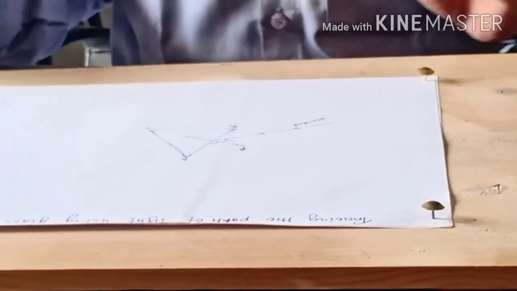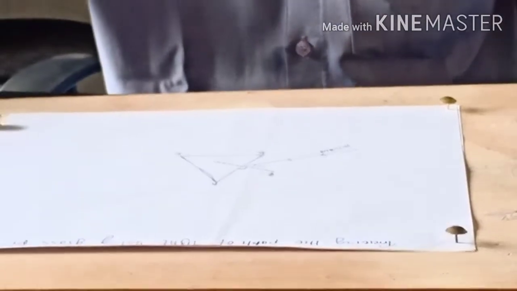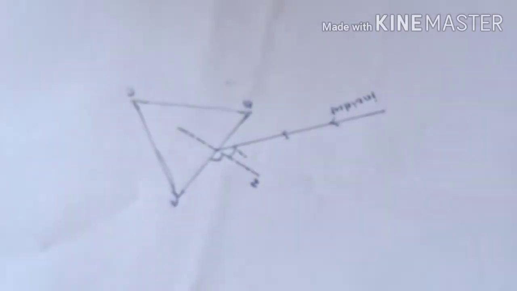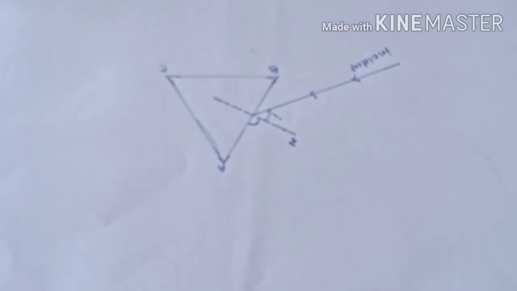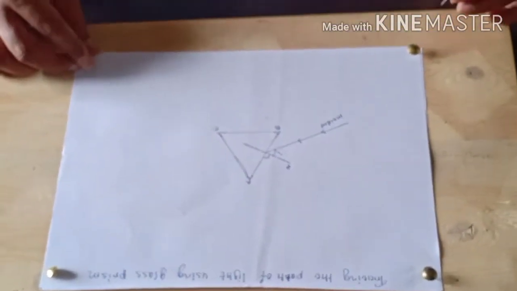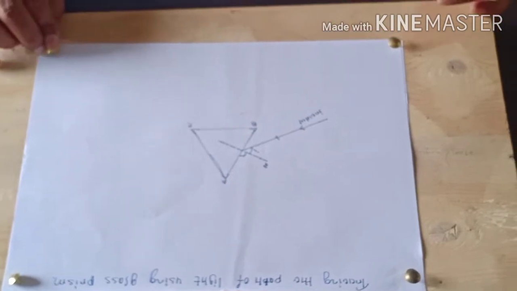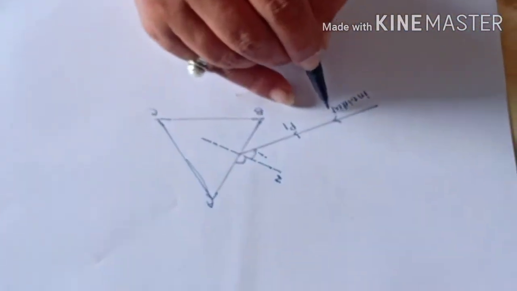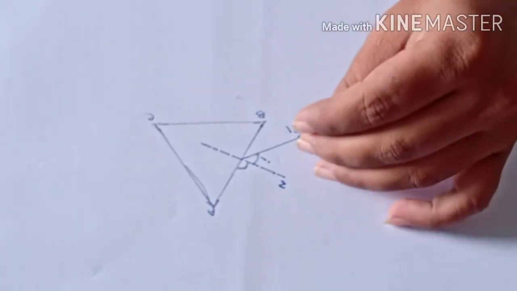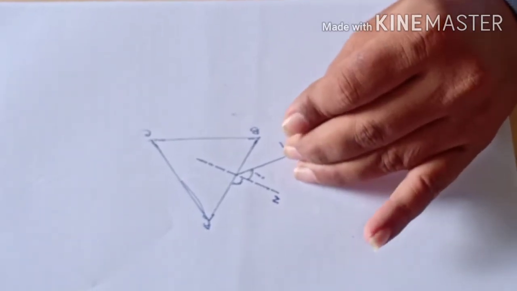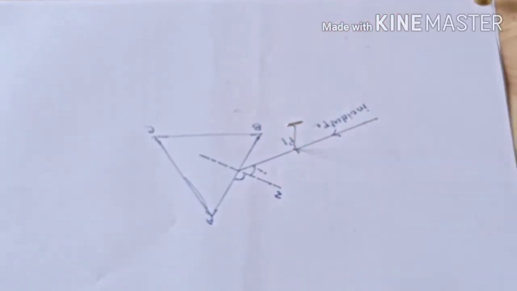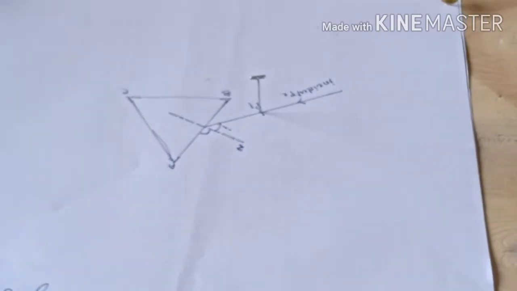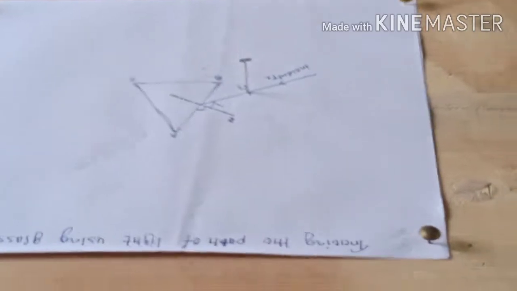Then what you should do, you should take two straight pins. Then fix these pins on this incident ray, pin 1 and pin 2. I am giving the names P1 and P2 here. Okay, this is pin 1, dear student, this is pin 2. So I am fixing pin 1 here. Just fix it, it will stand straight. Then I am fixing pin 2 here also.